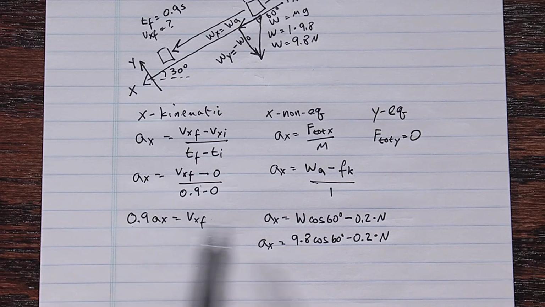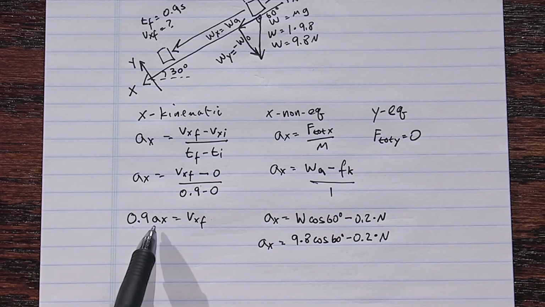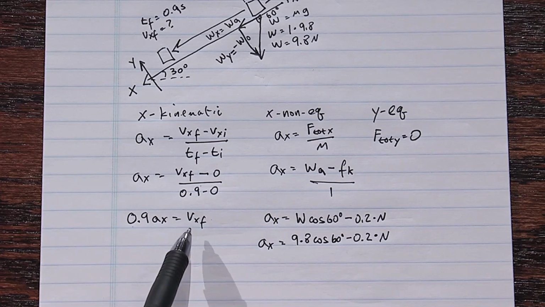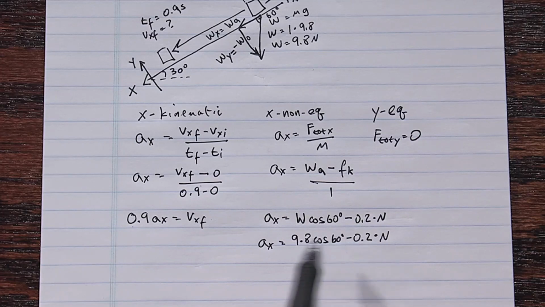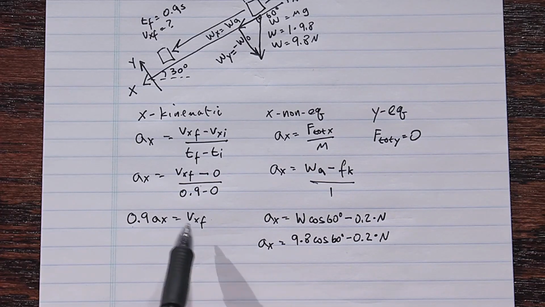Actually, if we take both of these equations together, we have two equations with three unknowns. We have two equations, but we have Ax, Vx final, and the normal force as our unknowns. Let's hope that our Y equation will be able to help us. In fact, it will. Our Y equation will give us the normal force, which will give us Ax, which will give us Vx final. Let's work with our Y equation.